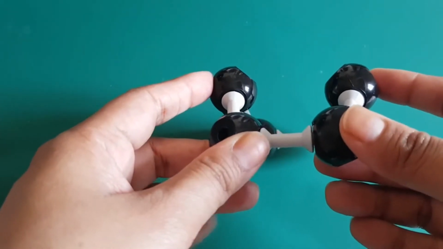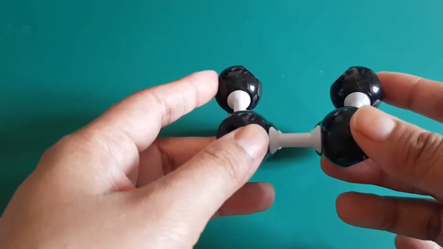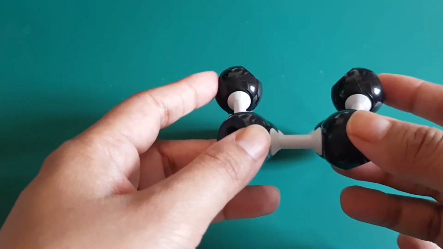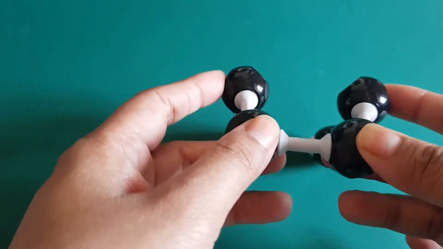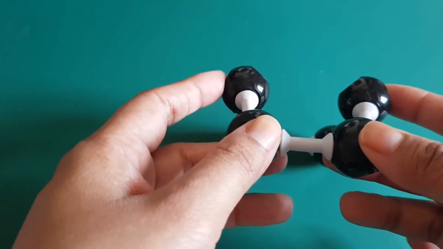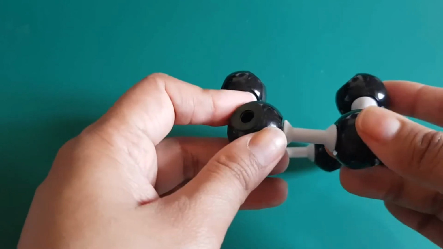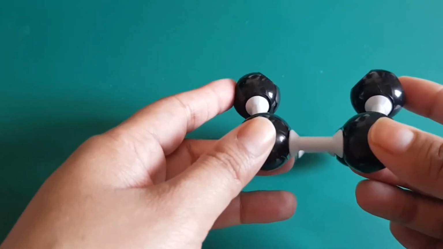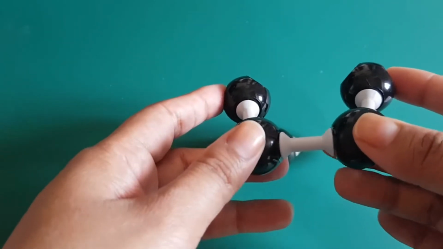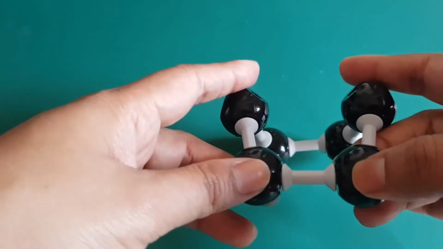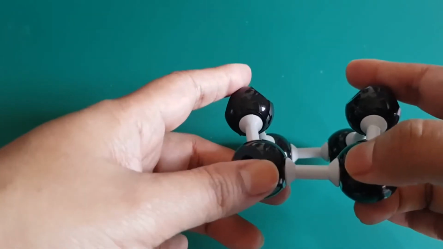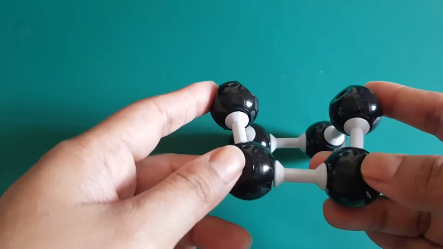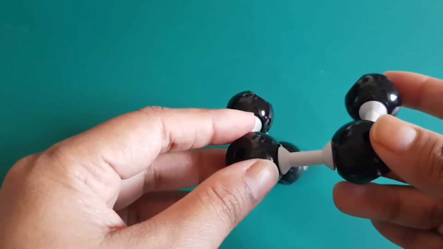The boat conformation is more stable than the half chair conformation, but less stable than the chair conformation. It is also less stable than the twist boat conformation because, as I have shown you earlier, there are two flagpole hydrogens in this conformation which interact with each other, making the system highly unstable.